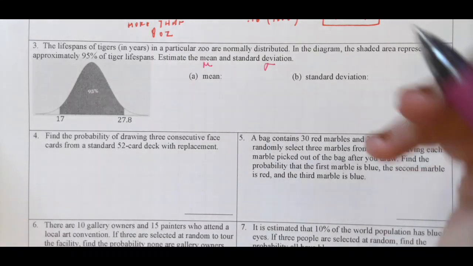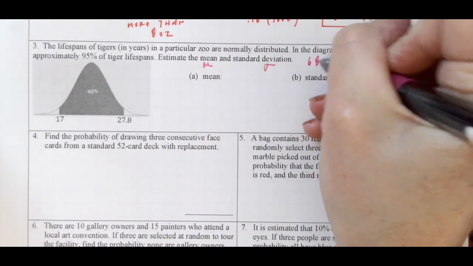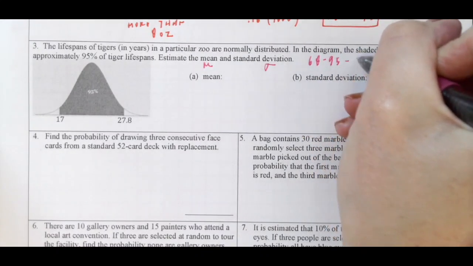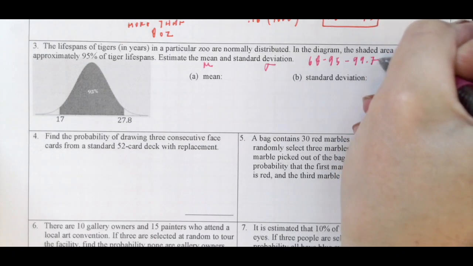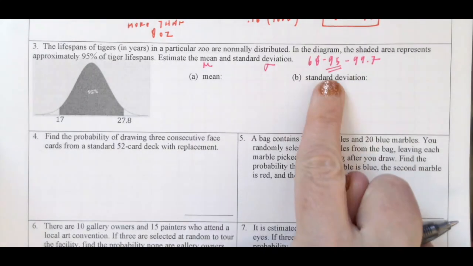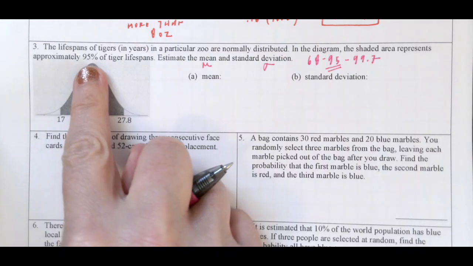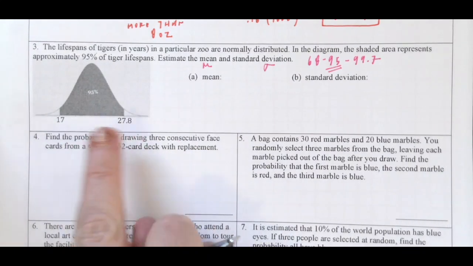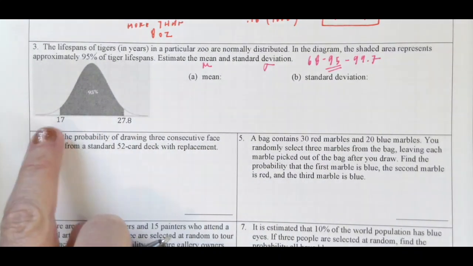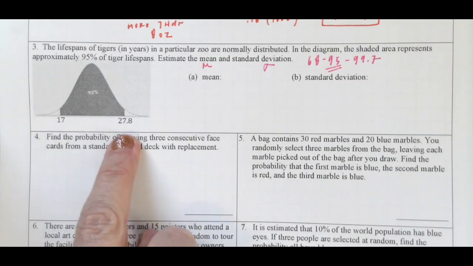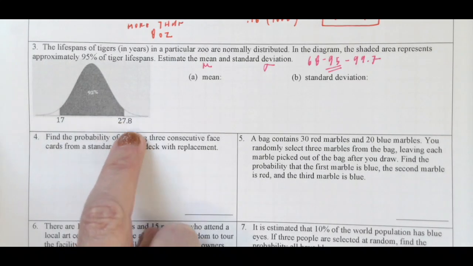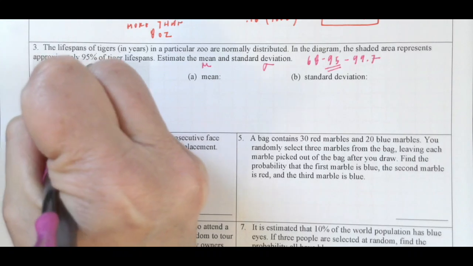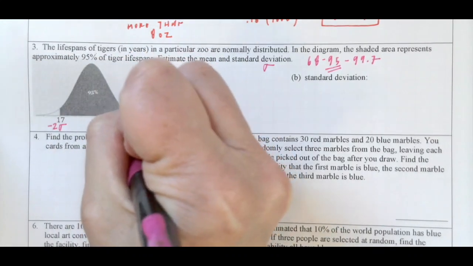So again, it goes back to that 68, 95, 99.7 rule. And here we're looking at 95. So these markers here represent minus 2 standard deviations and plus 2 standard deviations of average. Right?